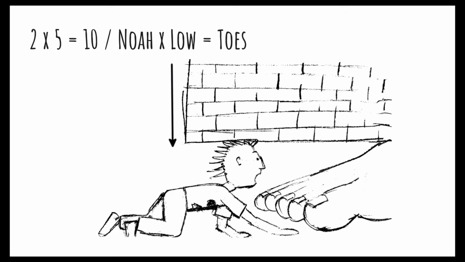After seeing those toes, Noah imagined that those toes must have belonged to some huge feet, and those huge feet must have belonged to some huge monster. So Noah got really scared and he ran away from there. This story represents 2 times 5 equals 10. Noah is 2, Lo is 5, and toes is 10.